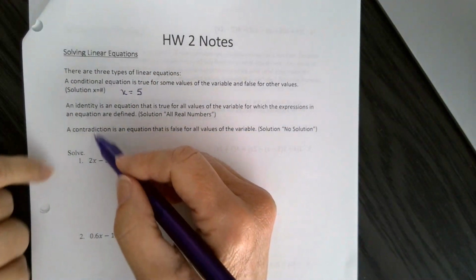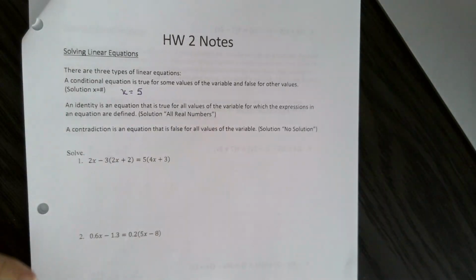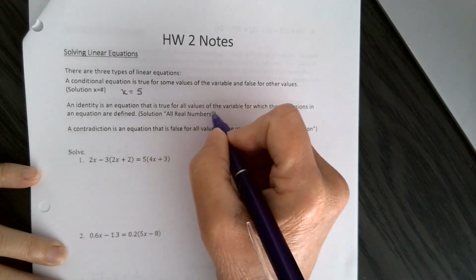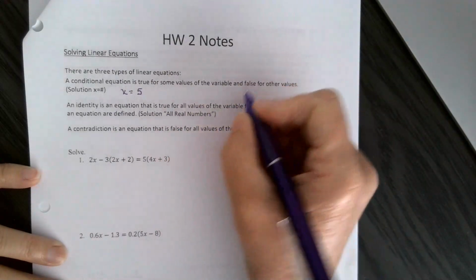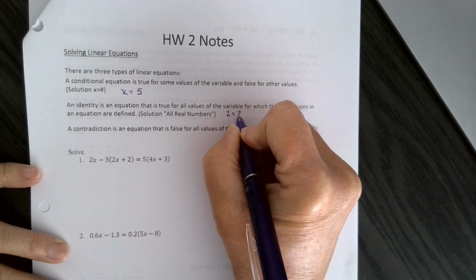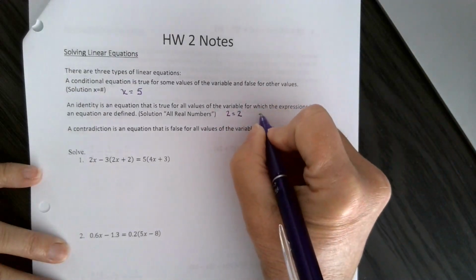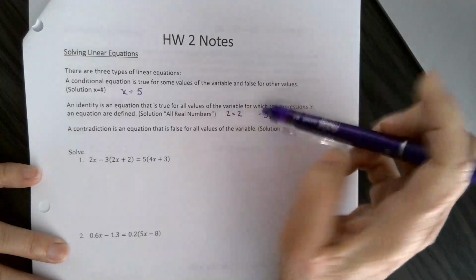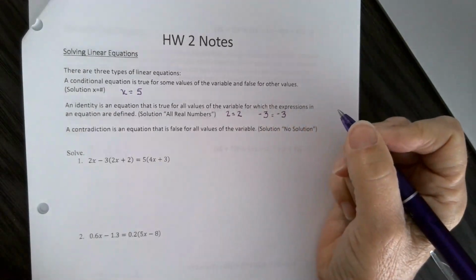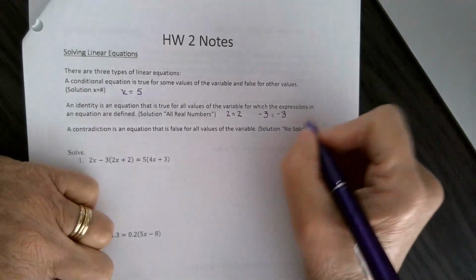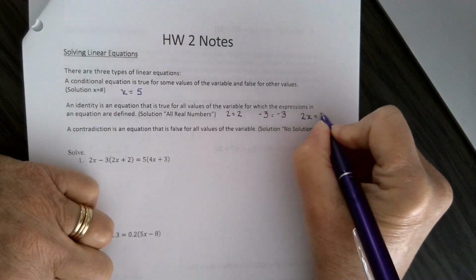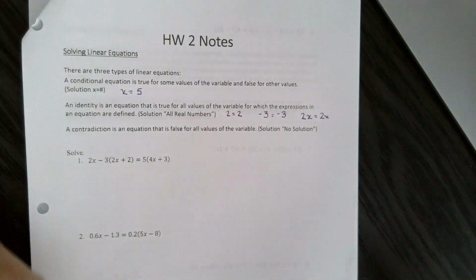Both these, the identity and contradictions, your x's disappear, but your answers are different because here any value for x will work, which is all real numbers, and you'll end up with something where the left equals the right, like 2 equals 2, or -3 equals -3. And some of you, I teach to move your x's first, but if you move your numbers first, sometimes you'll end up with something that looks like 2x equals 2x.